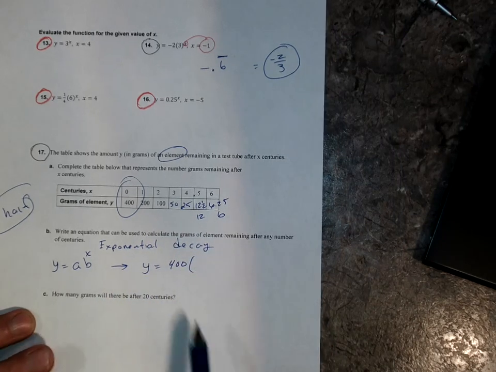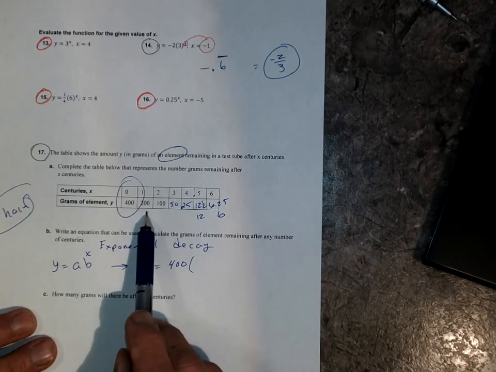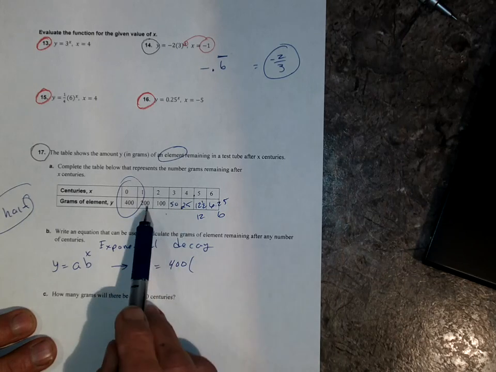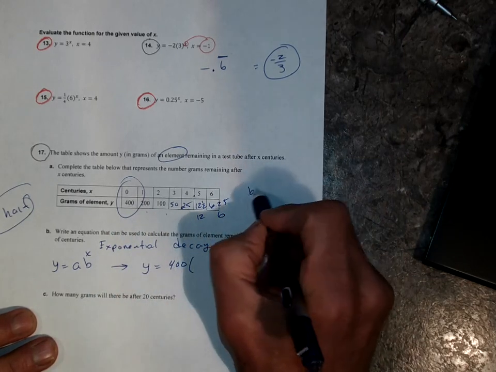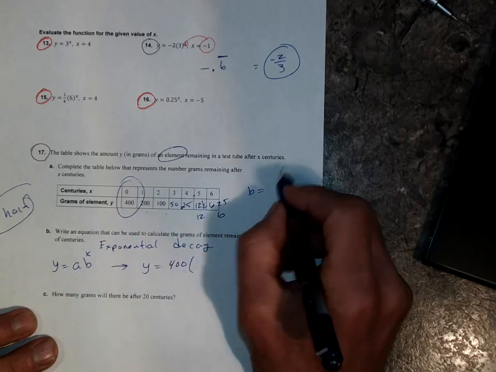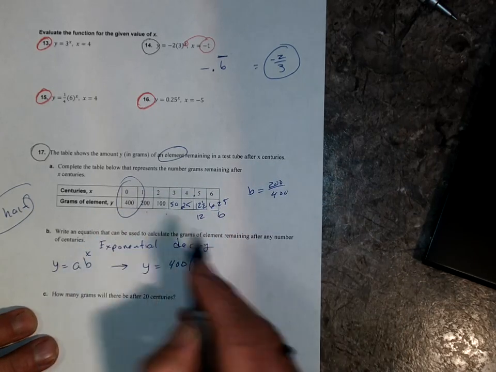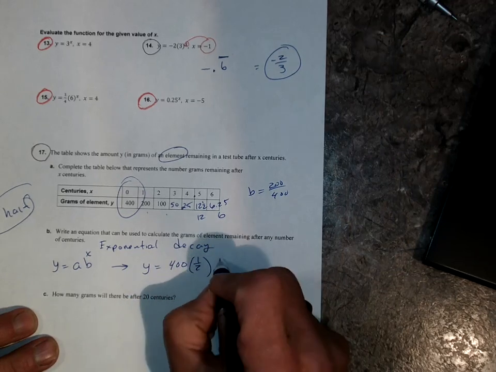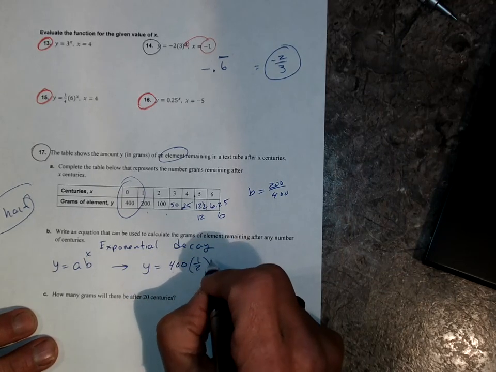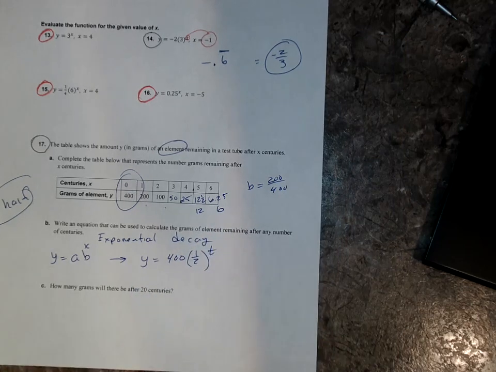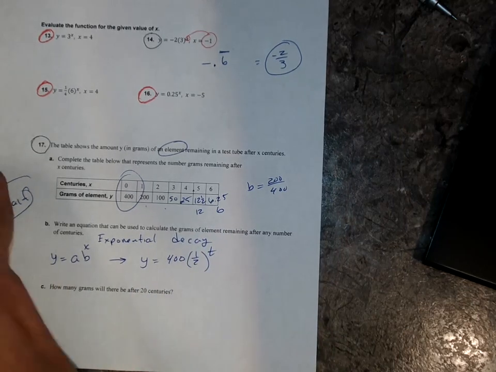Now what I notice from our chart is we're taking half of it each time, and if you're not sure, 200 divided by 400, you can find b by just taking the second one divided by the first one, but we already knew it was 1/2, right? Half of it, so I'm going to put a 1/2 here to the x power, or even t. I kind of like t because we're talking about time. Okay, so that's the answer.